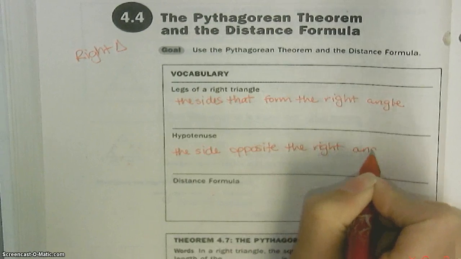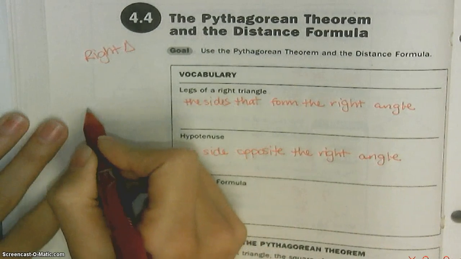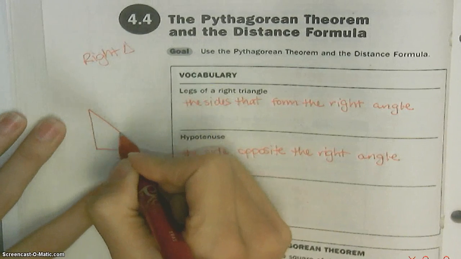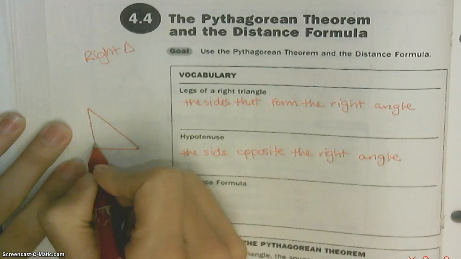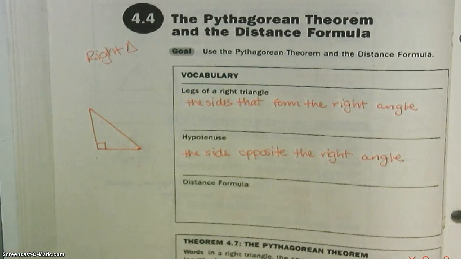So we're going to draw a picture to go with this, of course. Draw yourself a nice right triangle. Put a right angle in there. All right, so there's our right triangle.